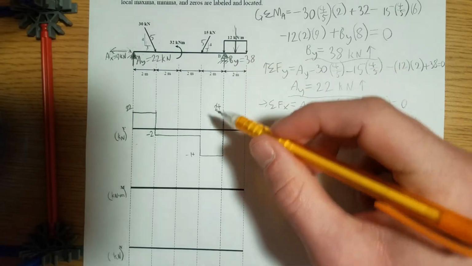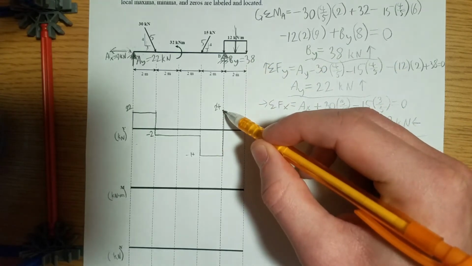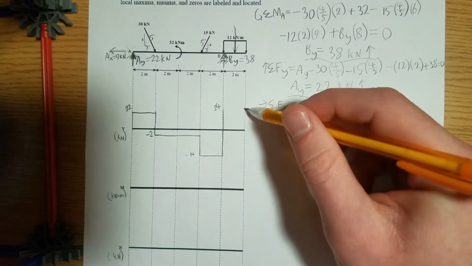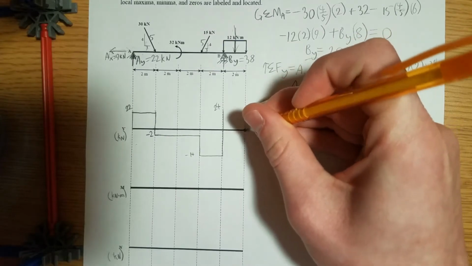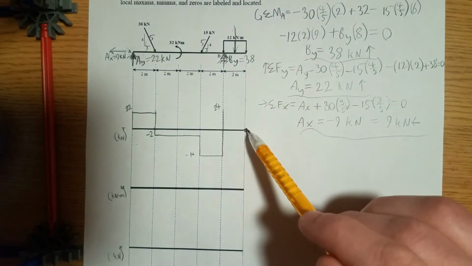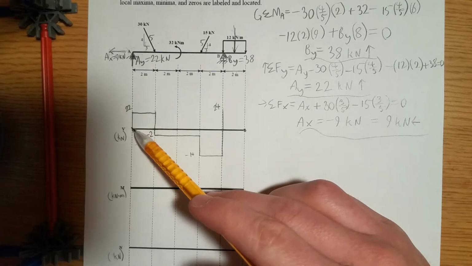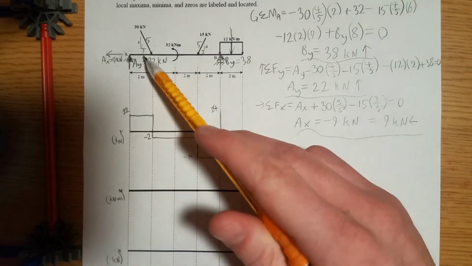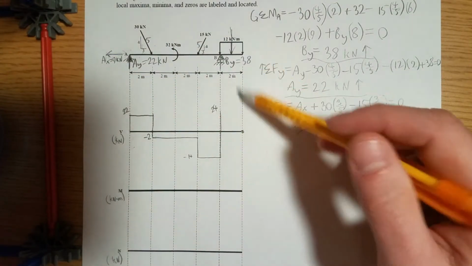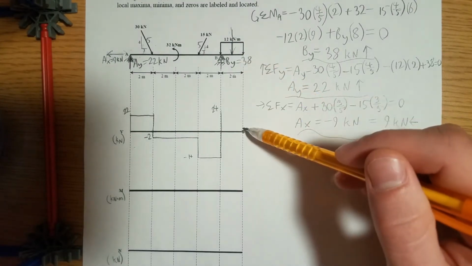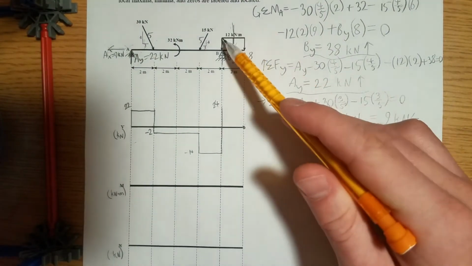Well, that's kind of perfect because we started at 24 on the left end. That means on the right end, 24 minus 24 is going to take us to 0, which is good because on the ends, you always want it to be equal to 0. We started with 0 on the left end and went up 22 because there was an applied 22. On this end, we want to end at 0.